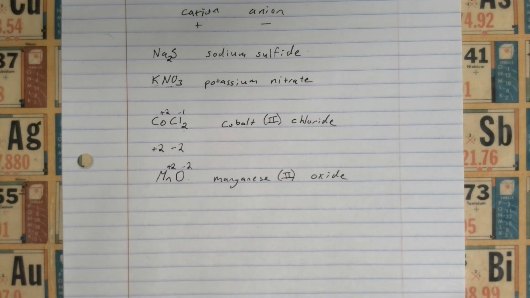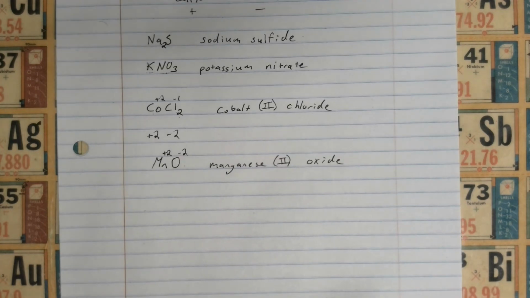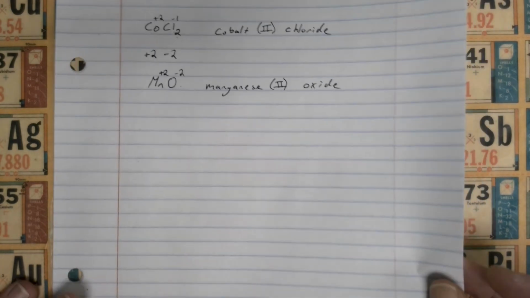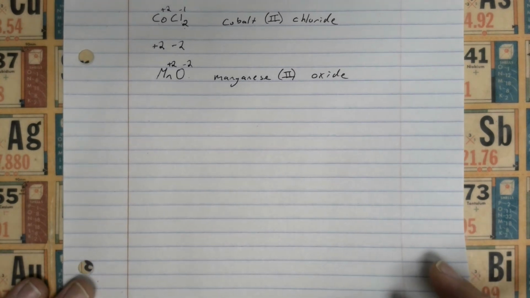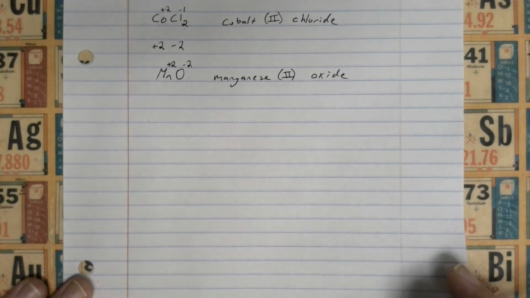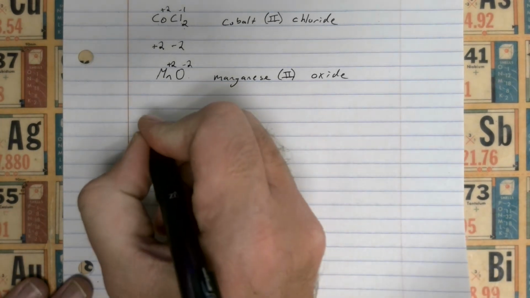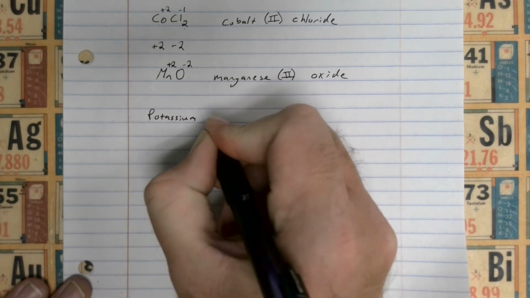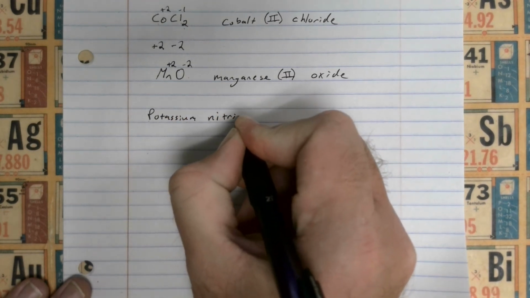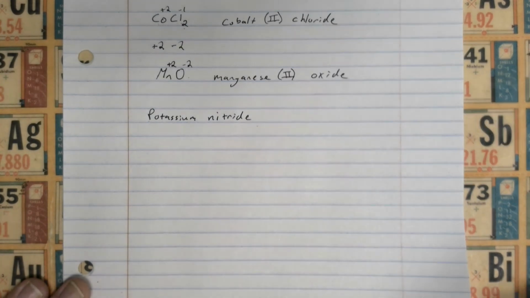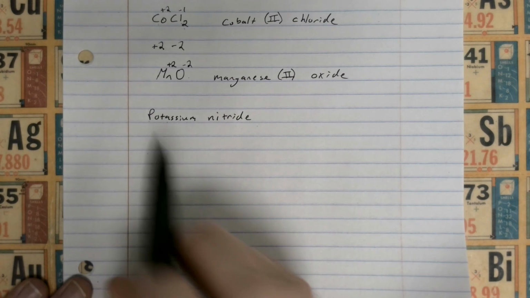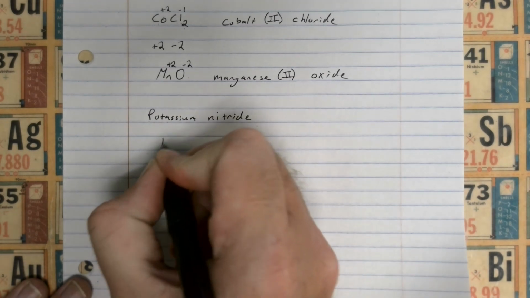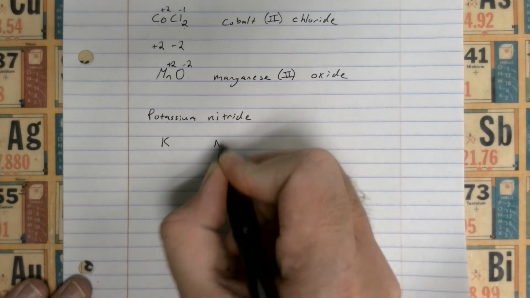Now, what about if we're given a name and have to write the formula? That's where we're going to have to look at our periodic table. So I'm going to do one on the paper. Potassium nitride, that's the first one. Okay. I know that potassium is the cation. I know that nitrogen, or nitride, is the anion.